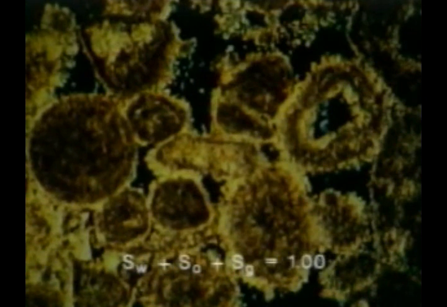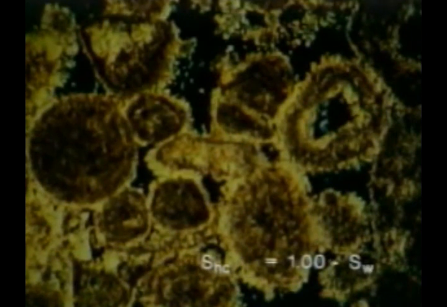During log analysis, you might see such expressions rearranged to show hydrocarbon content as hydrocarbon saturation, S sub Hc, equals 1 minus water saturation, S sub W. This reservoir shows an oil-water contact. In a formation where the clay content is negligible, we might expect to see a low water saturation within the oil portion of a reservoir, while below the oil-water contact, water saturation would approach 100%.